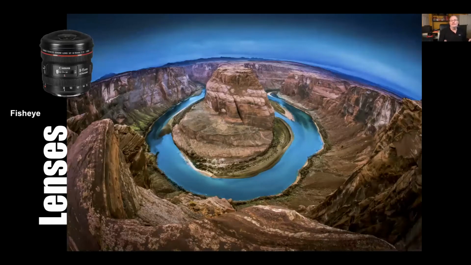And here's the use of a fisheye. And you say, yeah, of course that's a fisheye. Look at that. Look at the curvature of the horizon line. You may look at that and say, well, I don't like that very much. That's okay. I kind of like it like that. I think it's pretty neat. The reason I used the fisheye here was because this is Horseshoe Bend in the Colorado River.